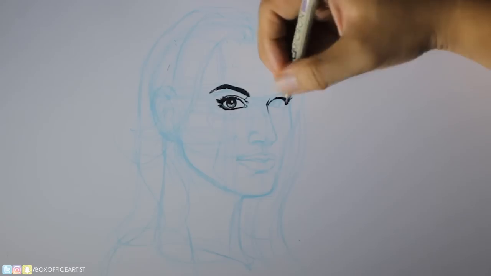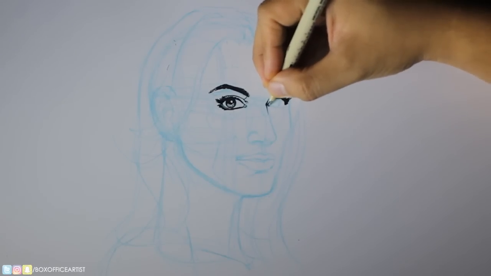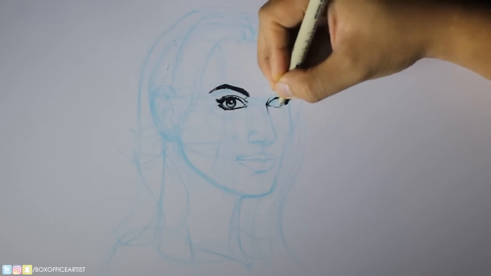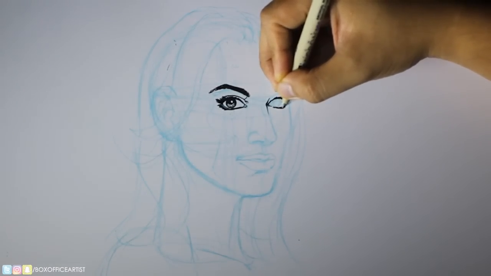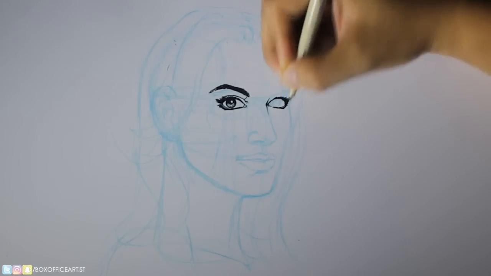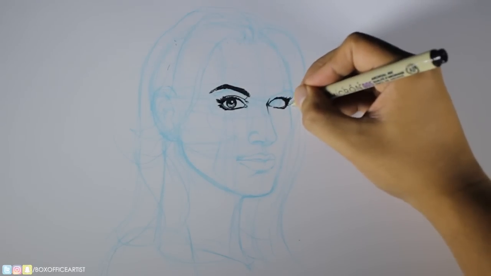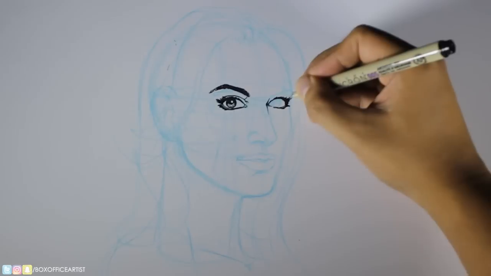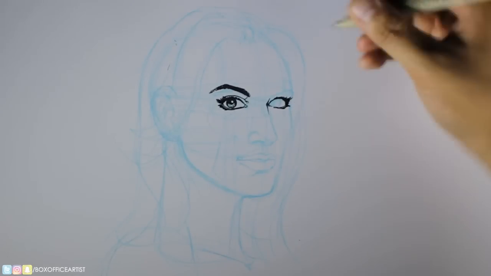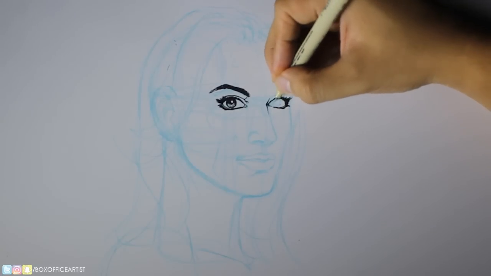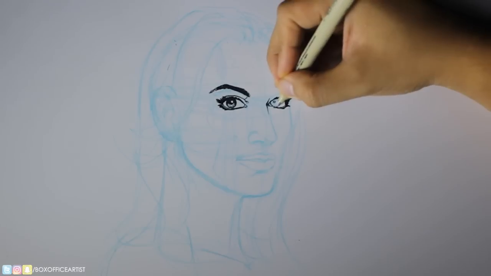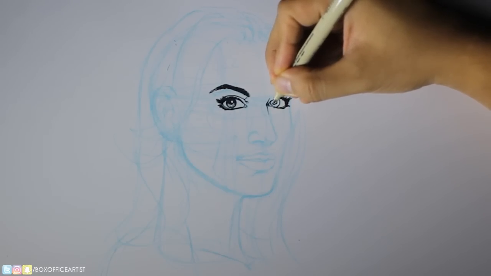Okay. Now let's draw the bottom of the eyelid here. Very nice. What I'm trying to do here is differentiate between the top lash and the bottom lash. And now let's go ahead and draw this iris here. Again, we start with the highlight, and then I will go ahead and draw the rest of this eye here.